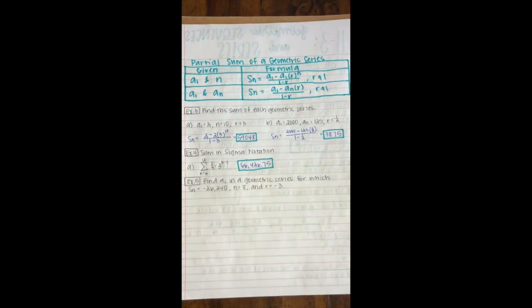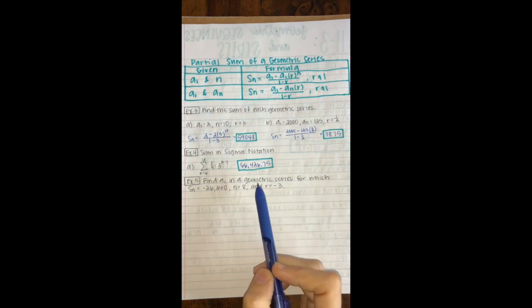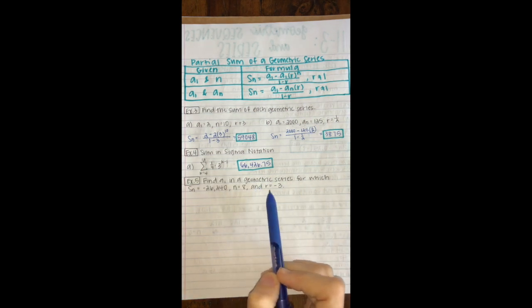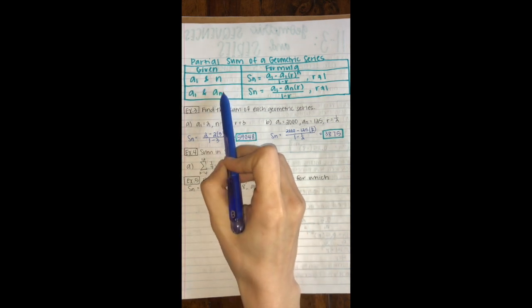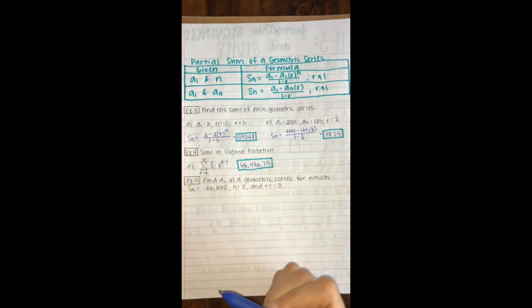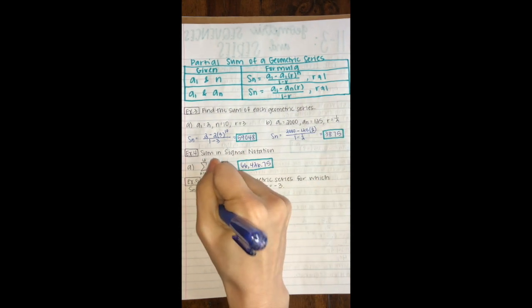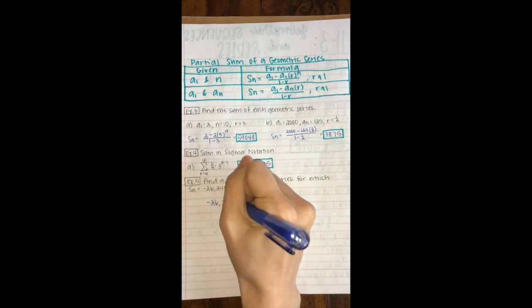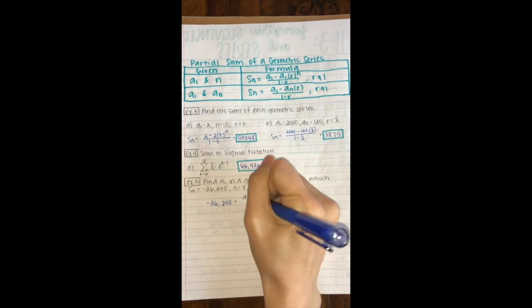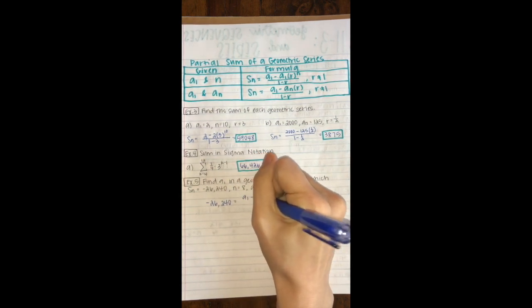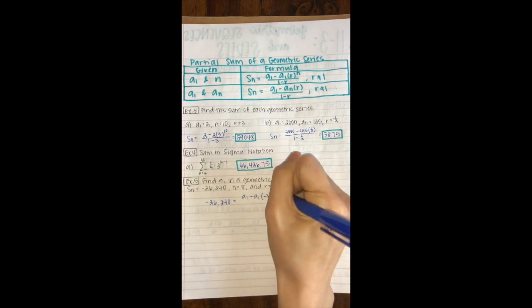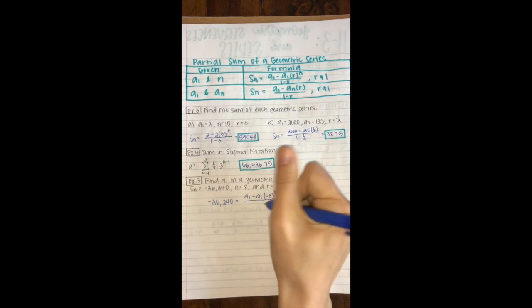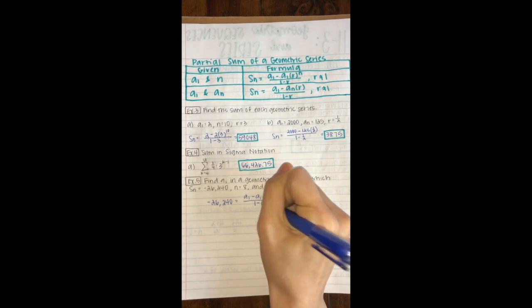Okay, for our last example, we're going to be working backwards to find A1, and we're told it's geometric, which is helpful, but we have the SN, the N, and the R. So since I have N, I'm going to choose this formula. If they told me AN, I would use that one. So we're using this top formula. So SN, we can plug that in, is negative 26,240 equals A1, we don't know, minus A1, we don't know, times r, which is negative 3 raised to n, which is 8, over 1 minus r, which is negative 3.